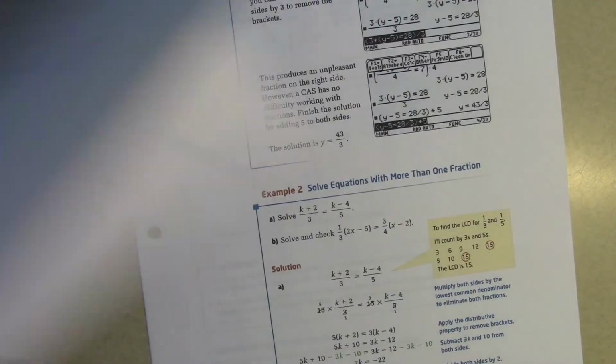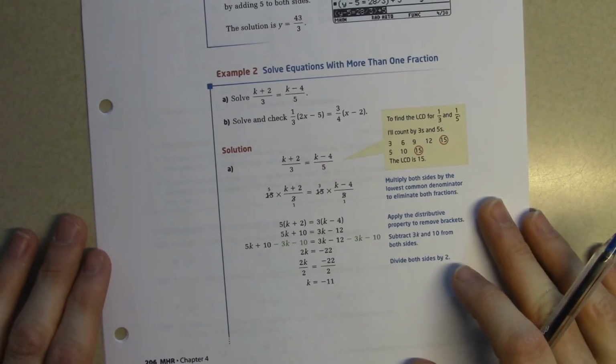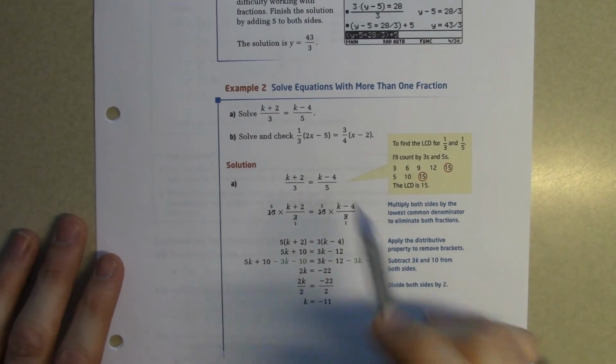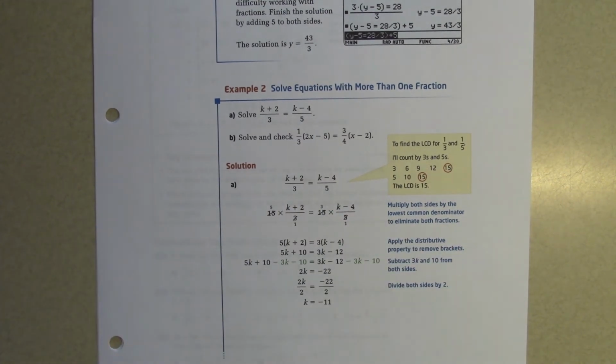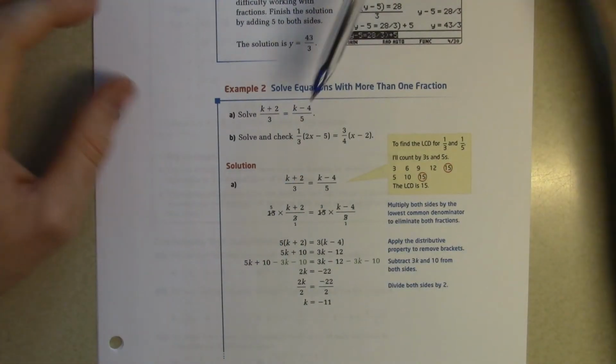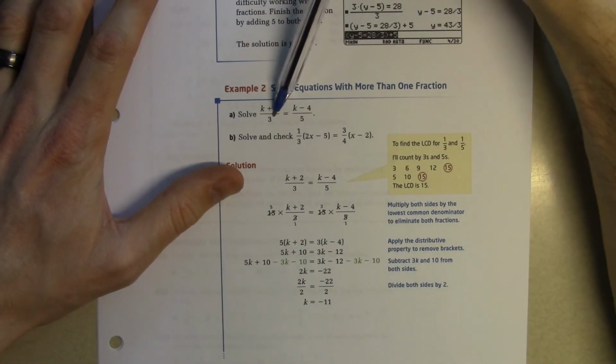All right, we're going to get a little trickier now. Now we have 2 different denominators. You've got to make one comment. Kyle in the back. Any ideas? Without looking at the solutions, tell me what you think.